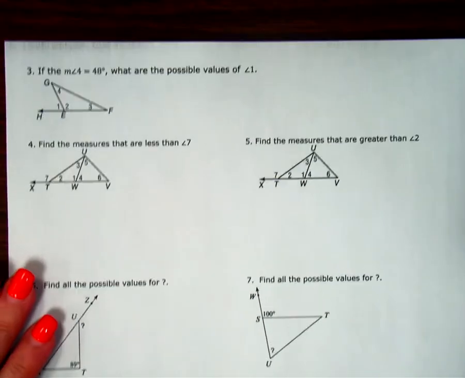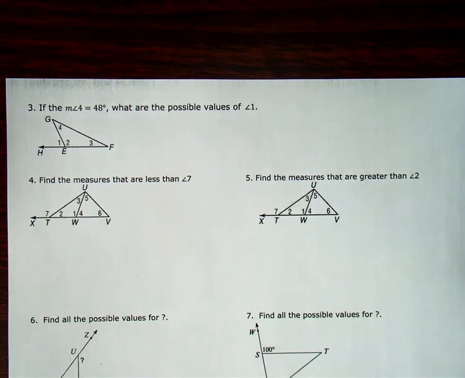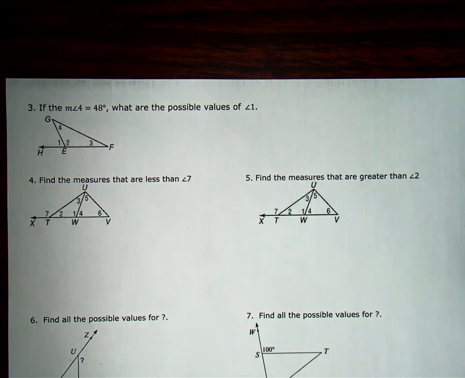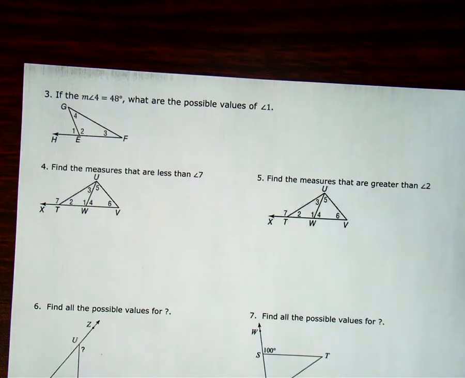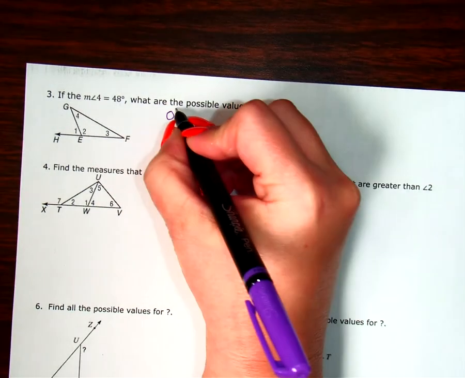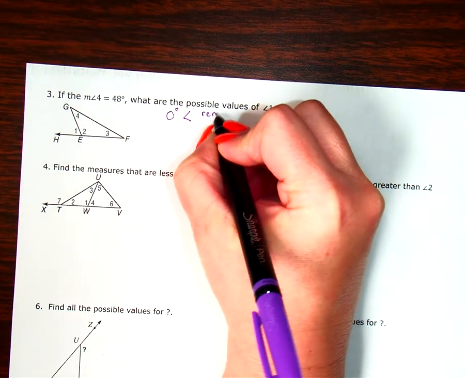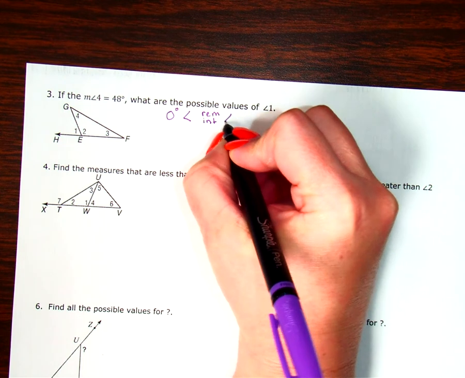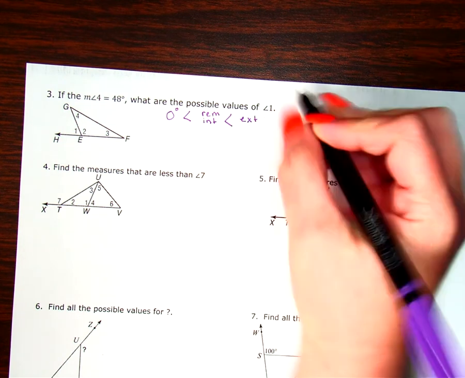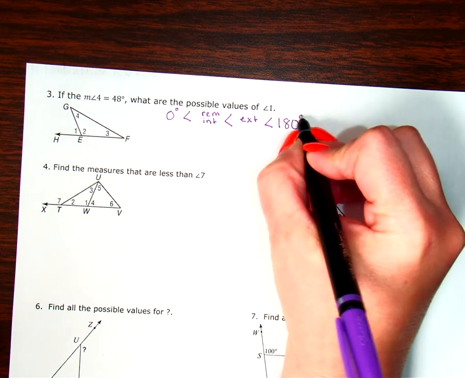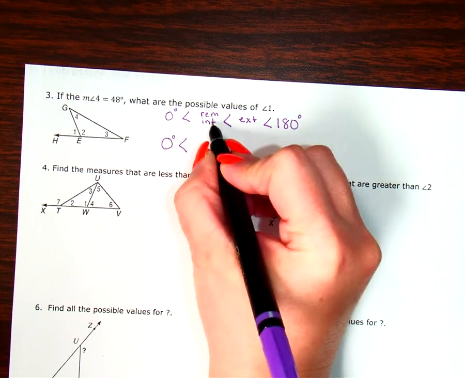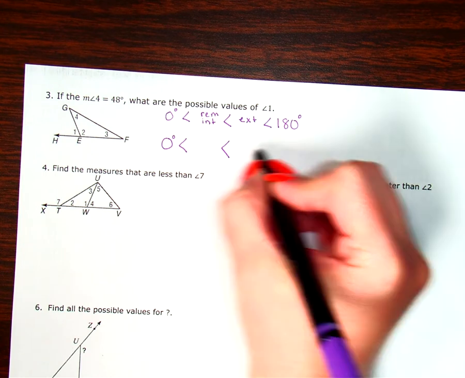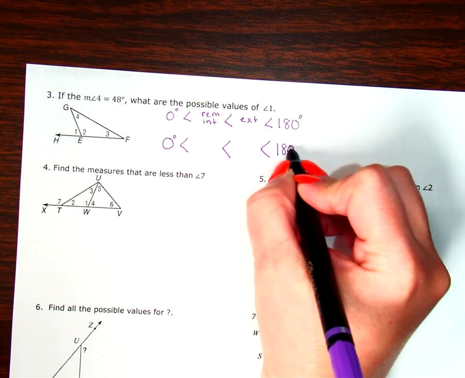Alright, so now, number 3, if the measure of angle 4 equals 48 degrees, what are the possible values of angle 1? So remember we had this inequality sentence. I'm going to rewrite this inequality sentence so that we can refer back to it. So 0 degrees is less than the remote interior angles, which is less than my exterior angles, which is less than 180 degrees. Okay? So then I'm going to rewrite it, but I'm going to leave a blank for my remote interior, a blank for my exterior, and then my 180 degrees.